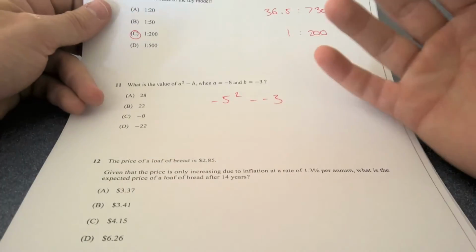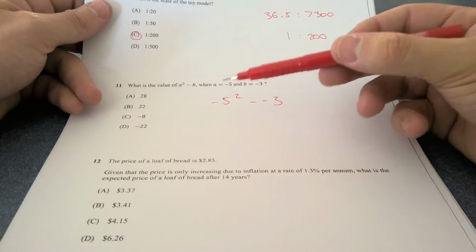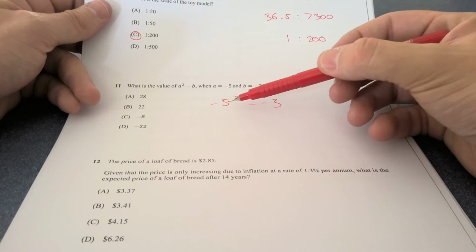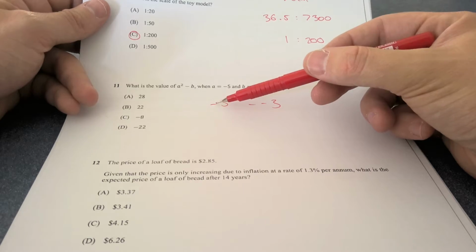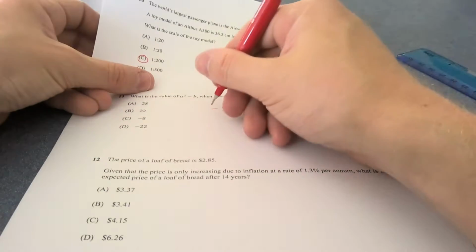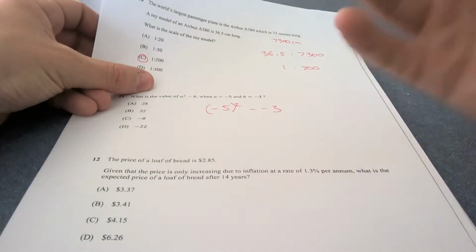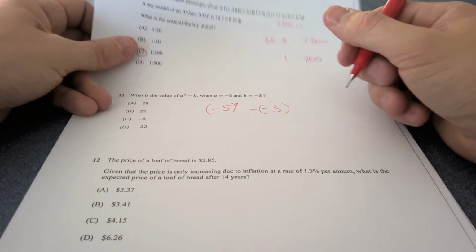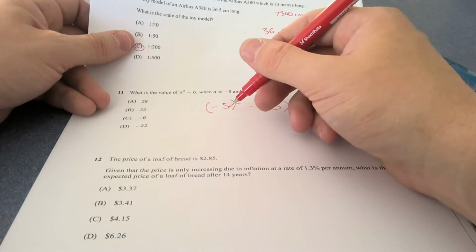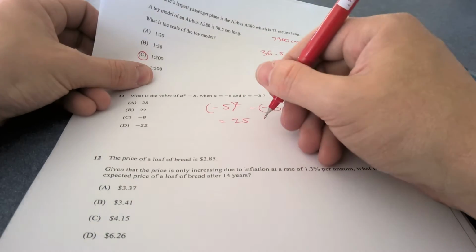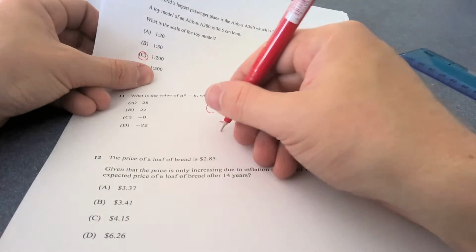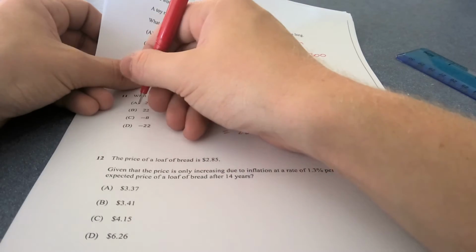This is something that we've kept talking about, but again, I'll recap why. Your calculator is going to read this as, okay, I'm going to do 5 squared and then put a negative in front of it. But that's not what we actually want to do. We want to do -5 squared, and then we could put brackets around that as well. So -5 squared equals positive 25, and then minus -3 is the same as plus 3, so that just equals 28.